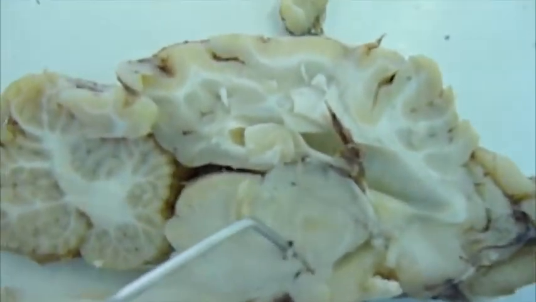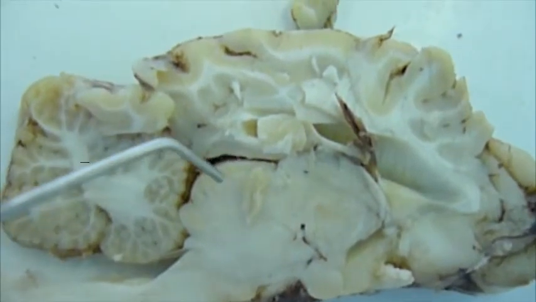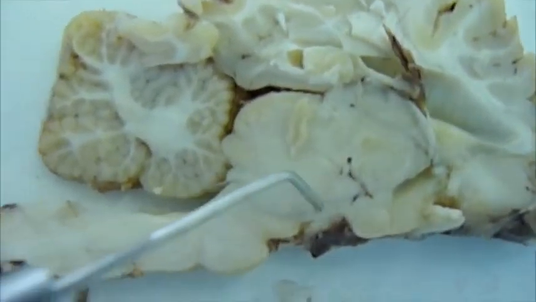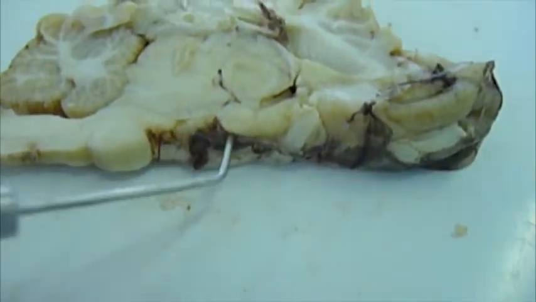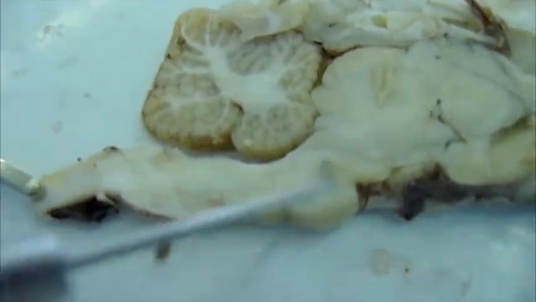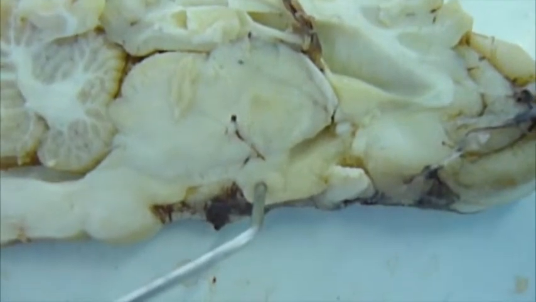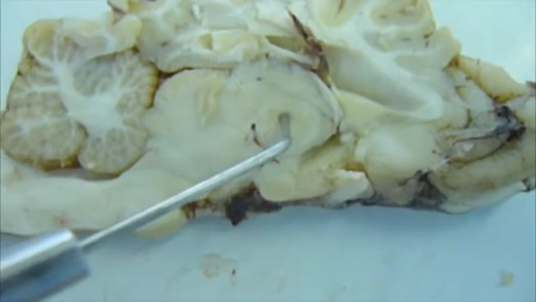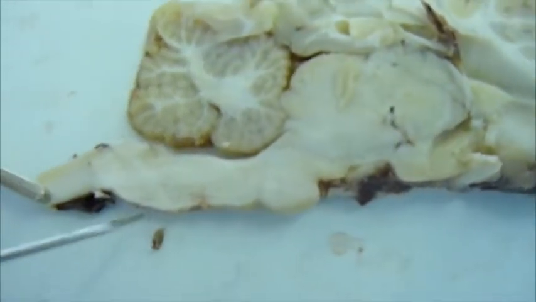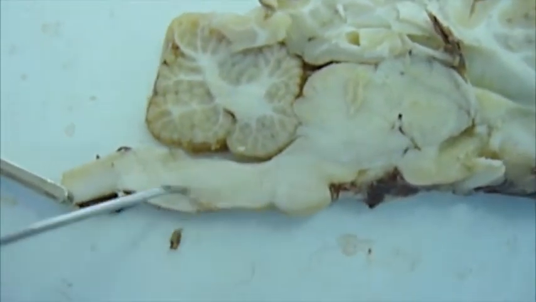This is the mesencephalic aqueduct, which runs under the dorsal midbrain, which is also called the tectum. And the tegmentum is the ventral midbrain here. The pons. This is the pituitary. So somewhere around here is the hypothalamus, this being the thalamus. And the medulla oblongata and the spinal cord.